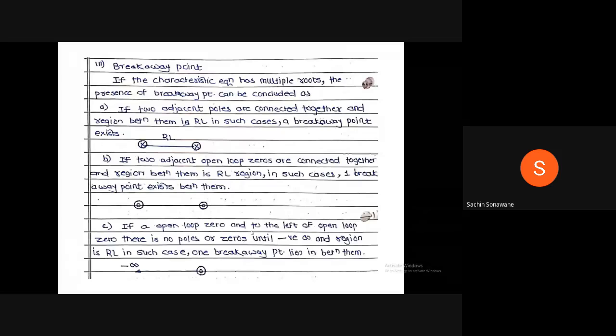Now, breakaway point. If the characteristic equation has multiple roots, the presence of a breakaway point can be concluded as: if two adjacent poles are connected together and the region between them is root locus, in such cases a breakaway point exists. If two poles are there, and they are directly connected, then a breakaway point will exist and the root locus region lies between them. If two adjacent open loop zeros are connected together and the region between them is root locus, in such cases one breakaway point exists between them.